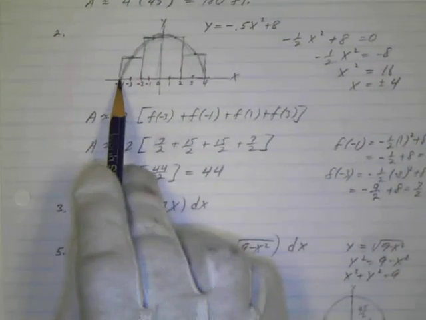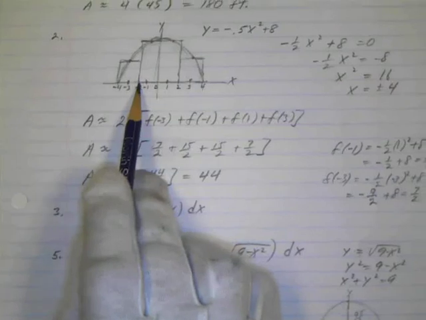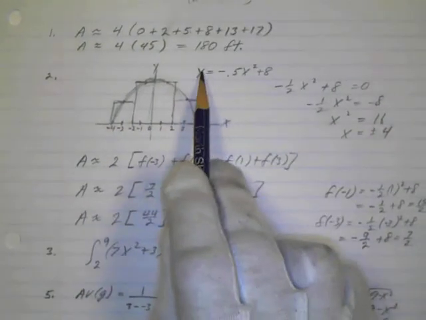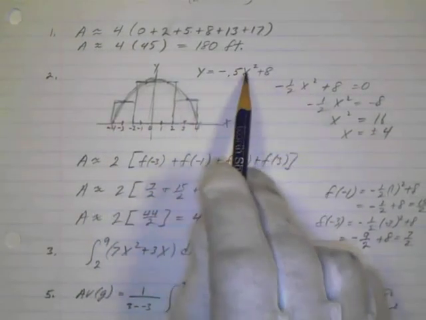So this will be 1 subinterval, negative 4 to negative 2. I drew a little sketch here. Now it was easy to sketch this parabola because it's shaped like an N.